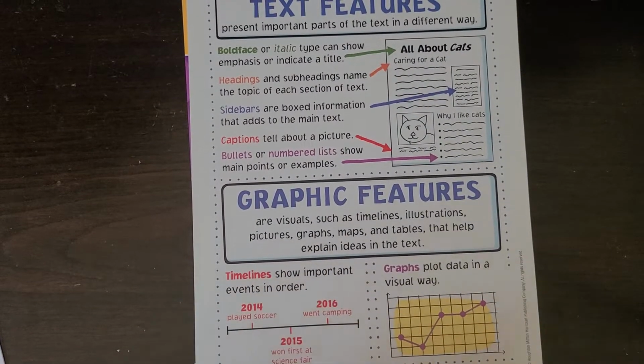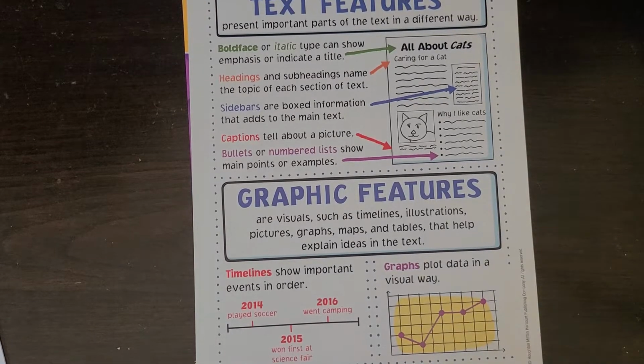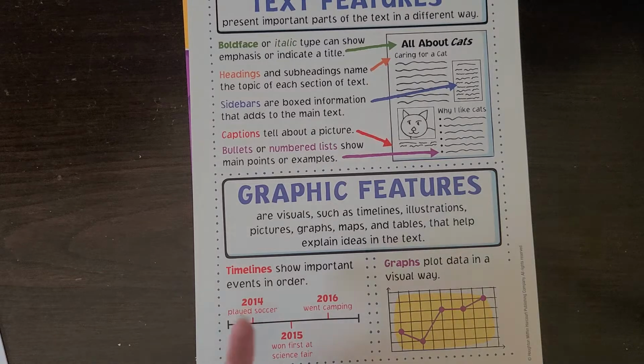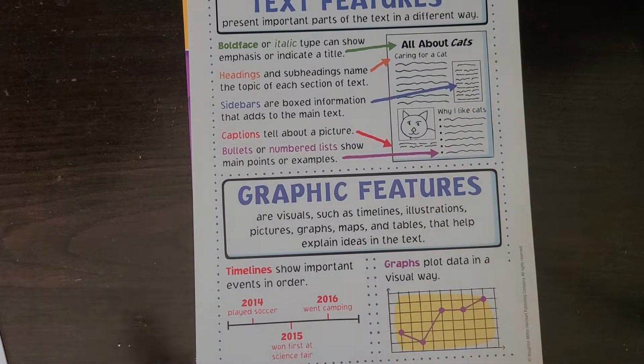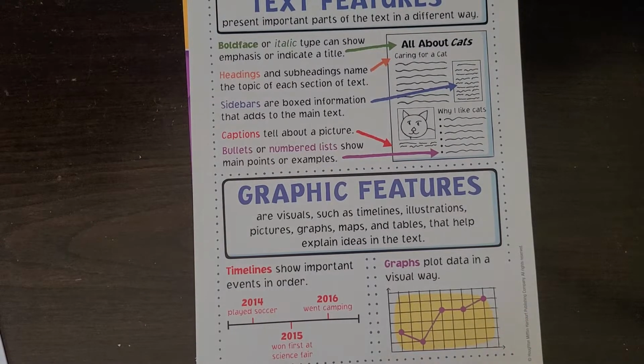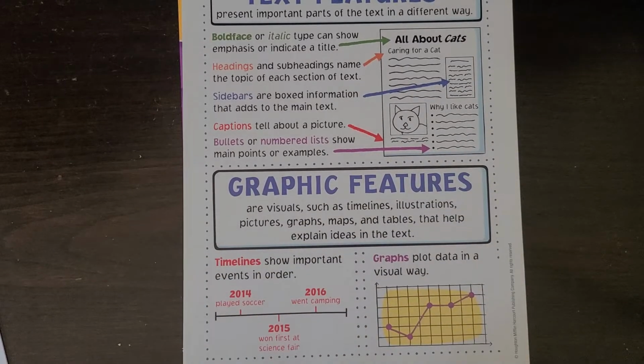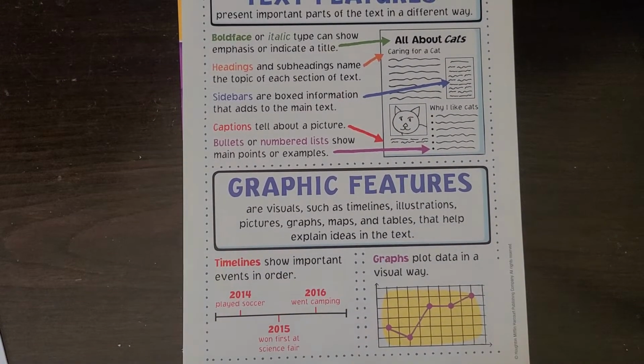So graphic features are visuals such as timelines, illustrations, pictures, graphs, maps, and tables that help explain ideas in the text. So timelines show important events in order. So it's in chronological order, the way it happened in history. And then graphs plot data in a visual way. So you can see the data and see the information very clearly. So those are some examples.